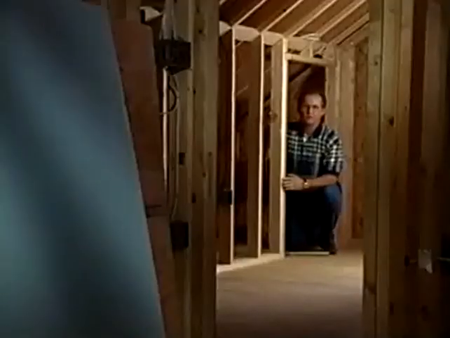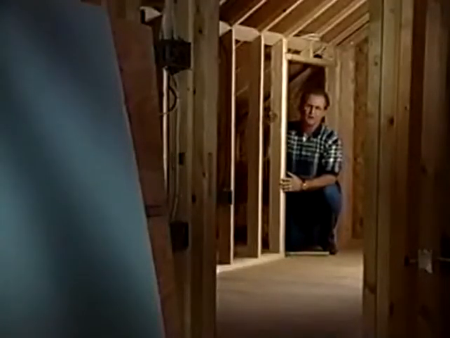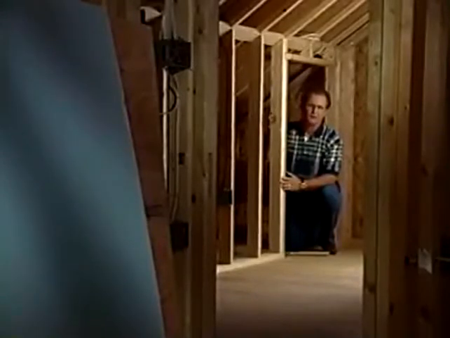Some of those gaps are harder to notice than others. Knee walls in bonus rooms and cathedralized rooms are large contributors to comfort complaints. You as an insulation installer can certainly help this tremendously by taking insulated sheathing and installing it on the back side of the wall.